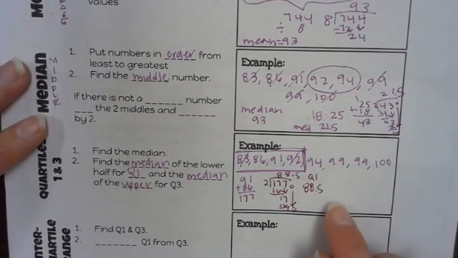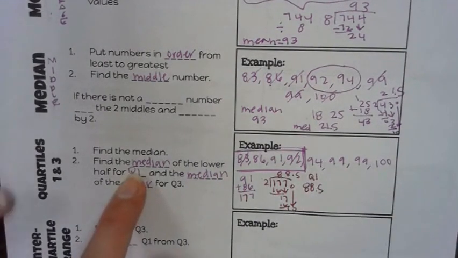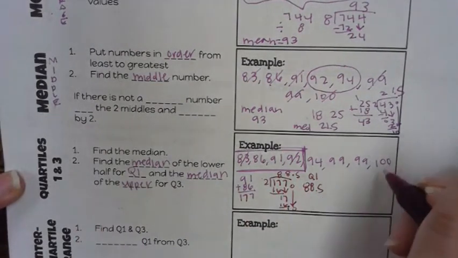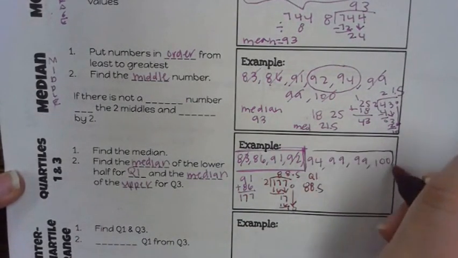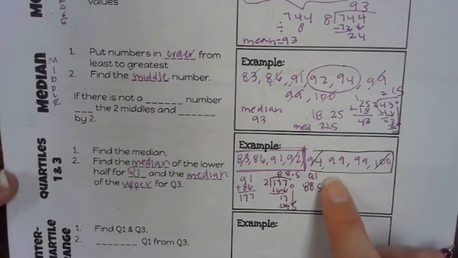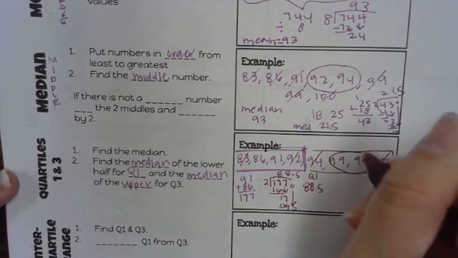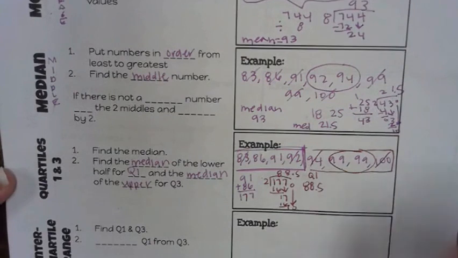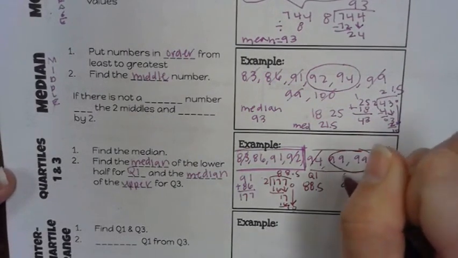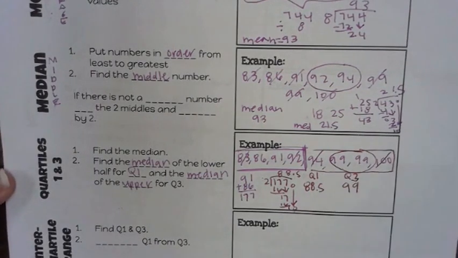All right, so our next one is going to be looking at the second half, because we looked at the lower half and now we're going to look at the upper half. So we're looking at these numbers here on this side. And again, we're going to cross out, and then we end up with 99. Since there's 99, we're going to go with 99 as our Q2. Oh, Q3, sorry. Q3. So you have 88.5 and 99.